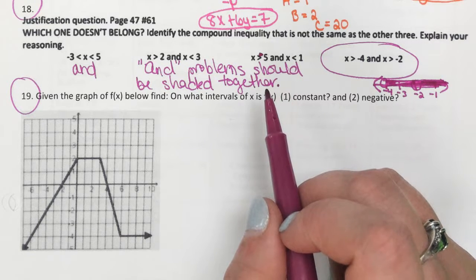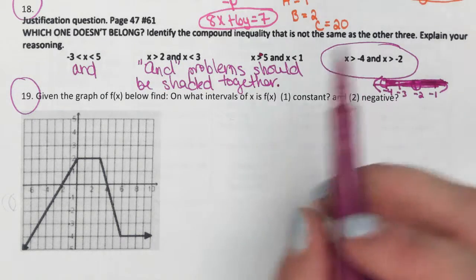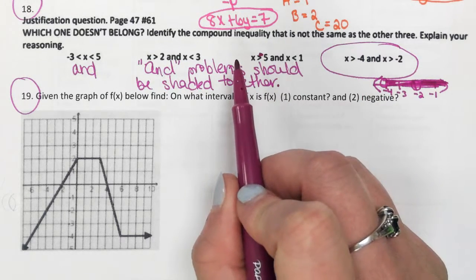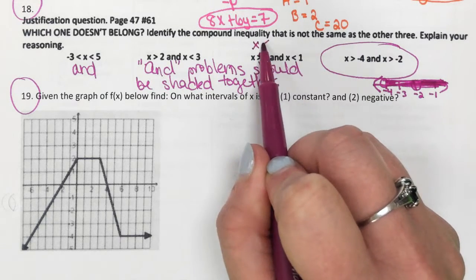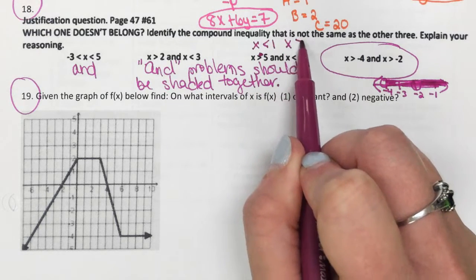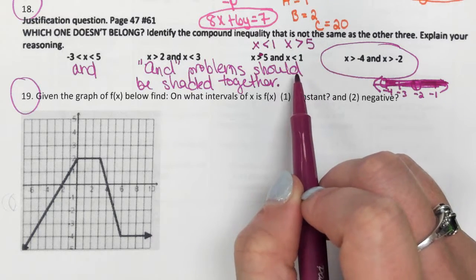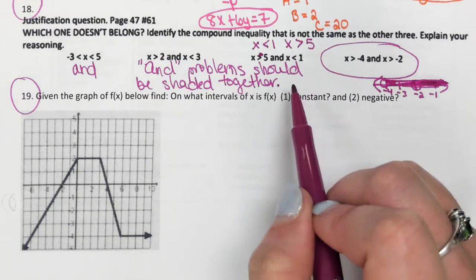Yeah. They're trying to trick us here. Well, no, this one's not an or problem. Well, yeah, that would be an or problem, wouldn't it? Because this would be x less than 1 and x. Yeah, that would be an or problem if I didn't put that on there.